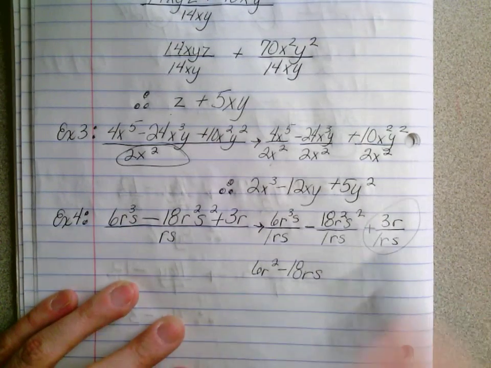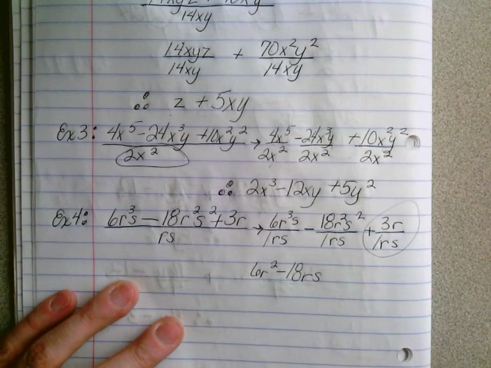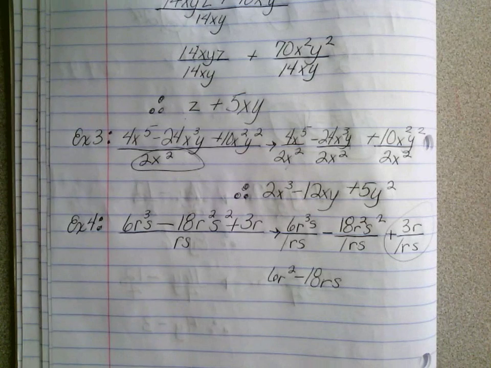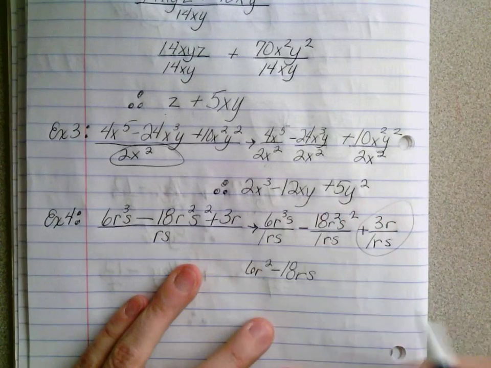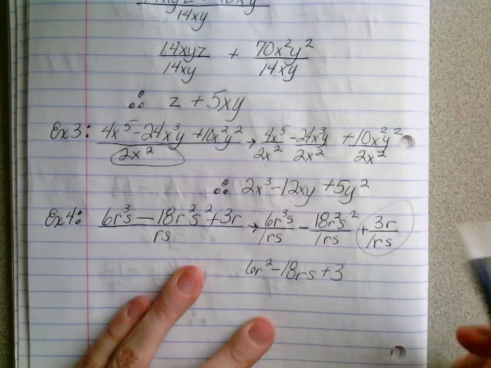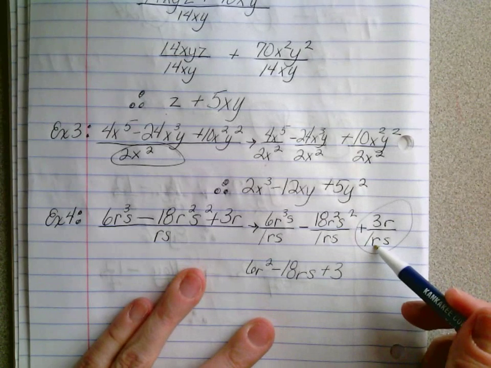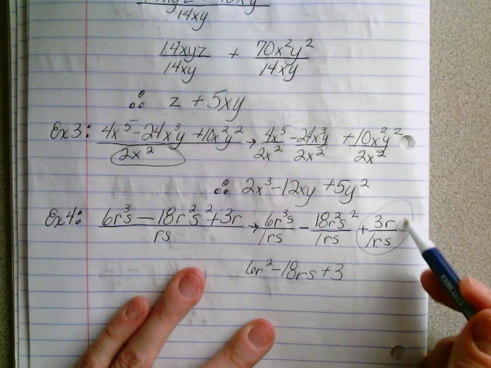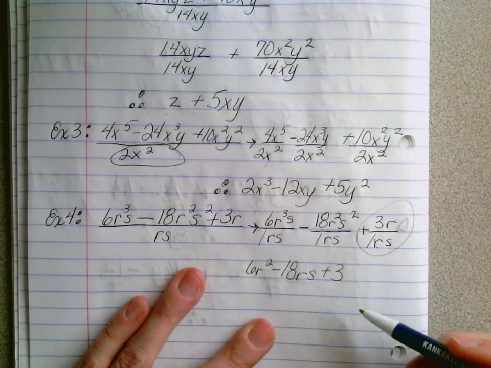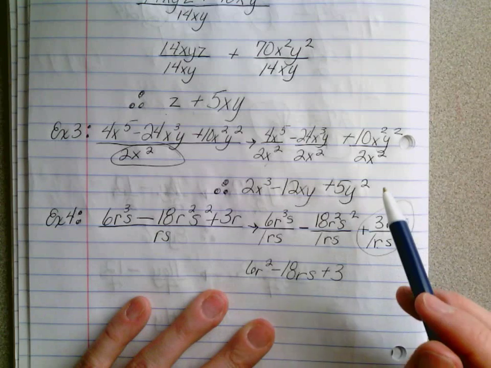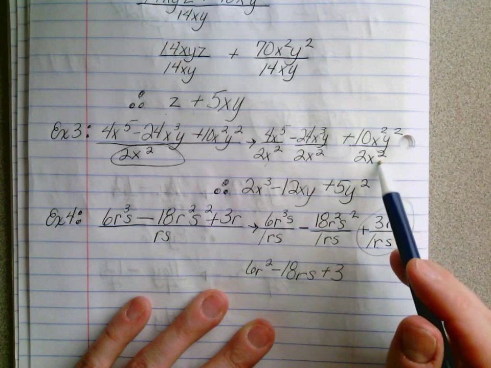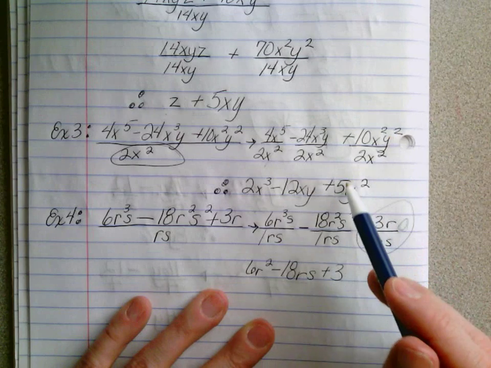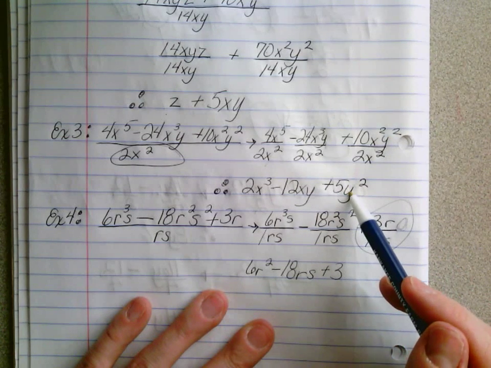Okay, here's the part that's tricky. 3 divided by 1, my friends, is positive 3. R divided by R, they disappear. Now, there's nothing matching the S up here, which when it looks like these, if that number is the dividend, it just lays right there in the answer.